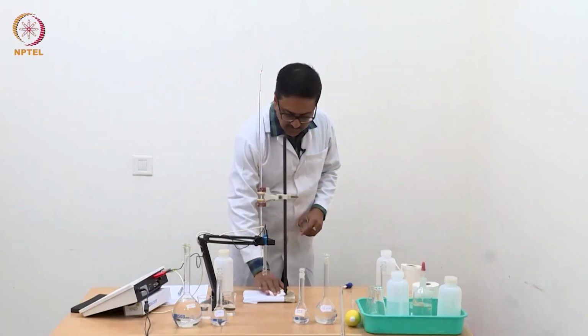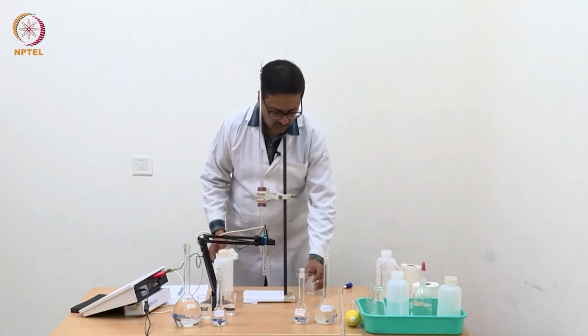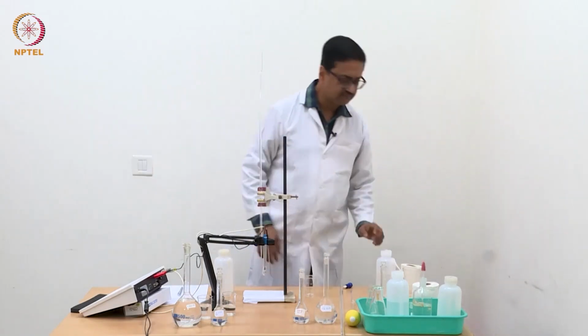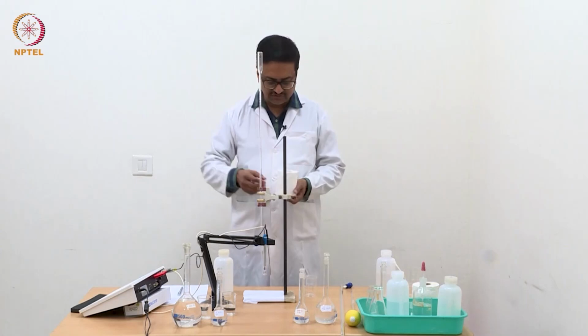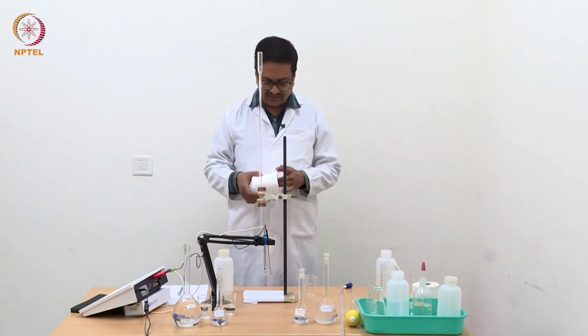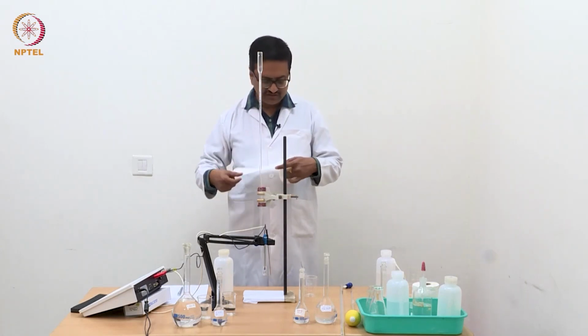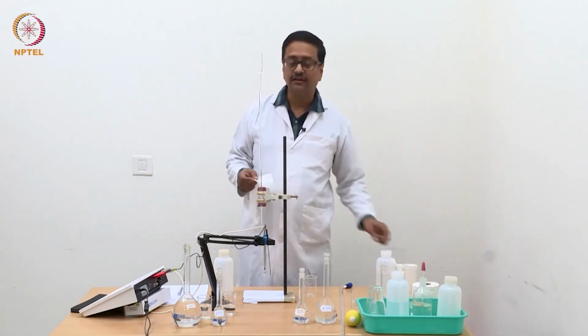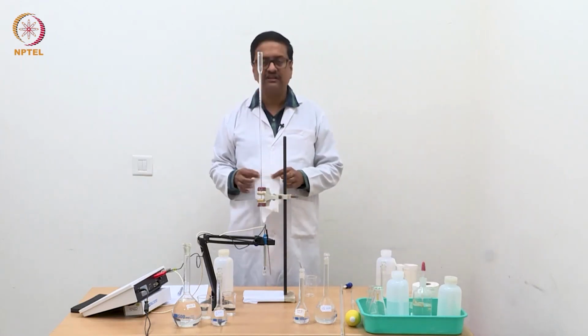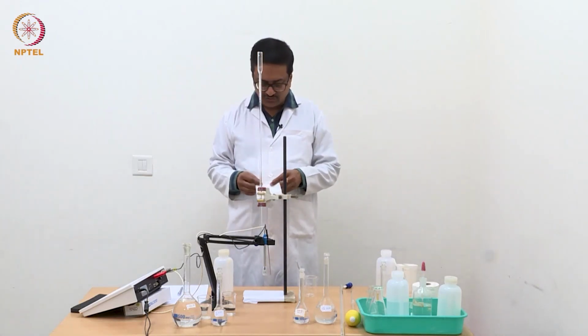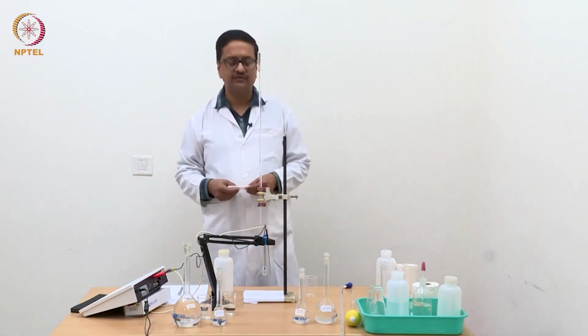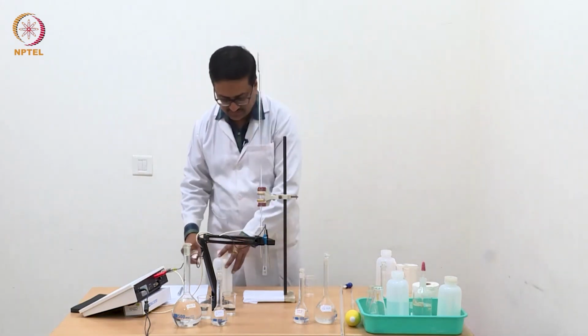Just like your potentiometric titration, we need to use approximately 10 times more concentrated NaOH solution for the titration, just to reduce the change in volume that may take place during this titration experiment.